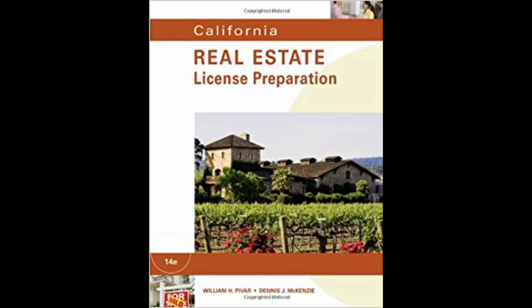A real estate license may be suspended or revoked, or issuance of a license may be denied if the licensee or applicant, or person owning or controlling more than 10% of a corporate applicant's stock, has engaged in any of the following activities, which appear in Business and Professions Code Section 10177.